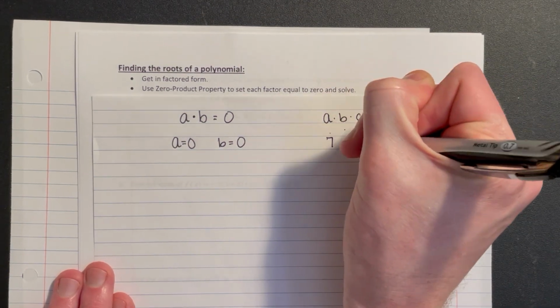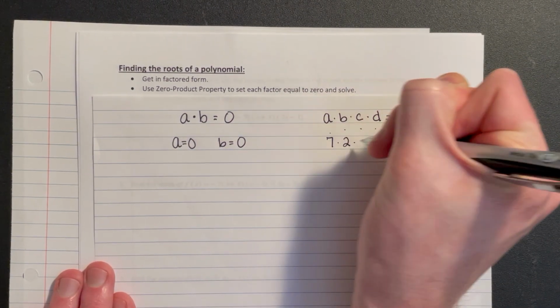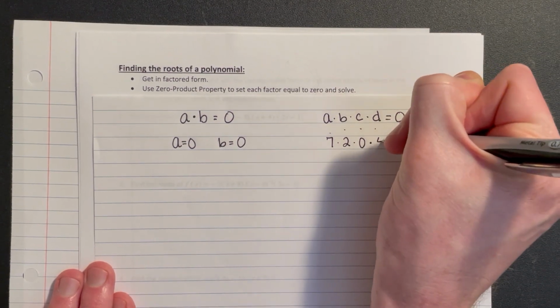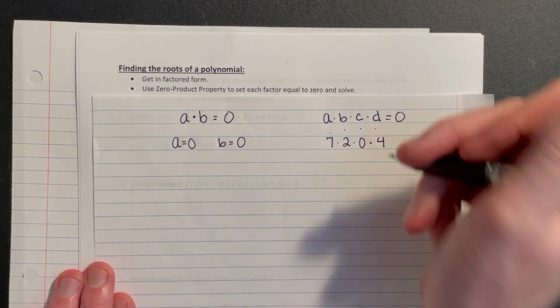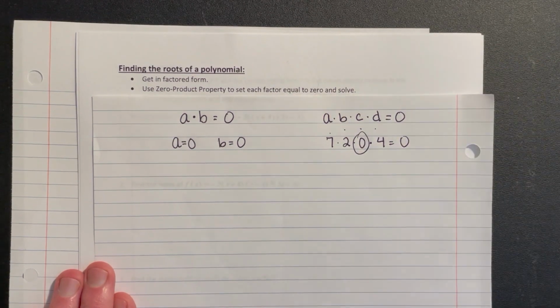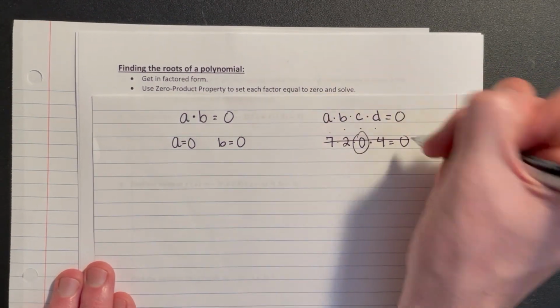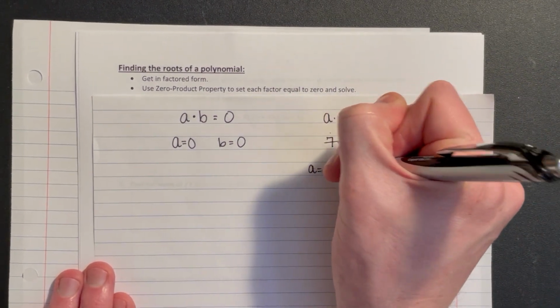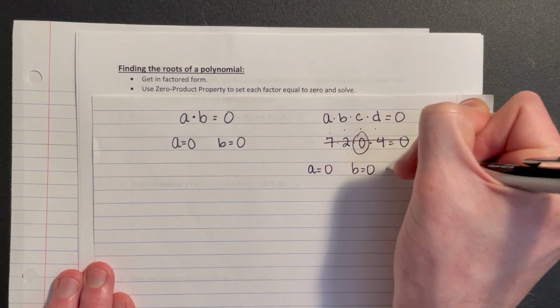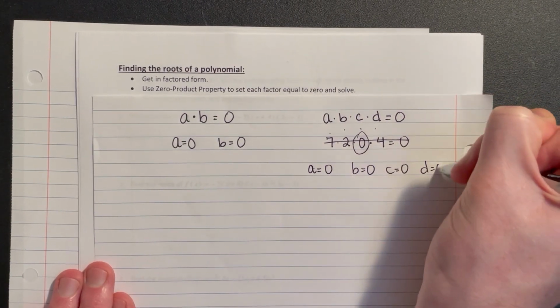I could have 7 times 2 times 0 times 4, and I know that product is still going to be 0 because one of them is 0. So in the zero product property, you will set every single factor equal to 0 and then solve.